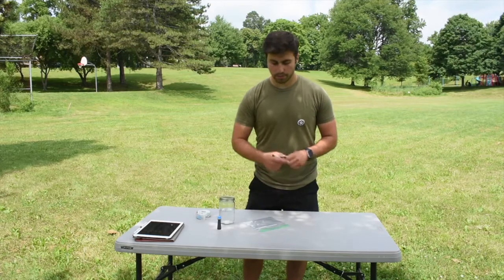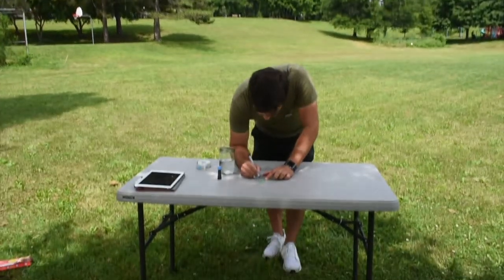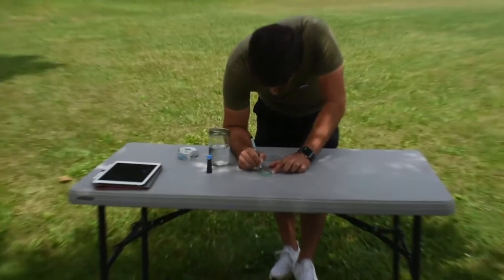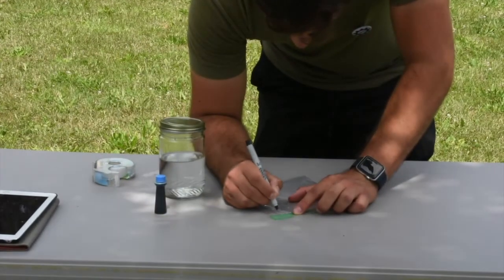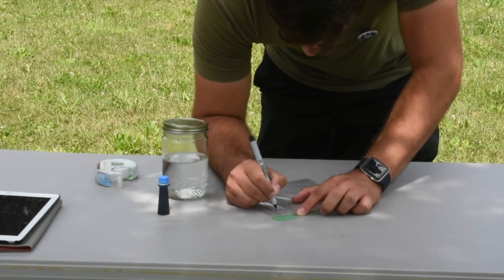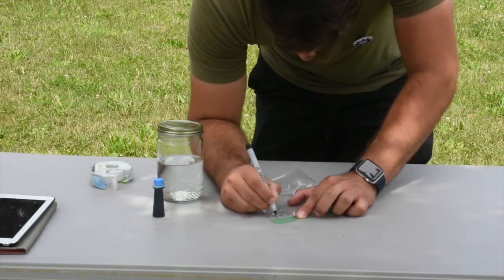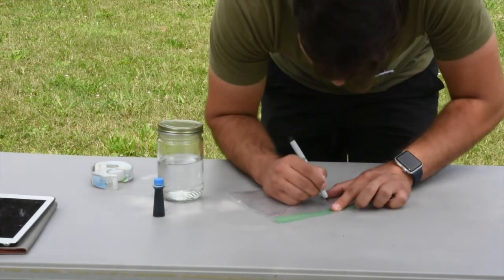So to start off, all you need to do is draw a sun and like a cloud.